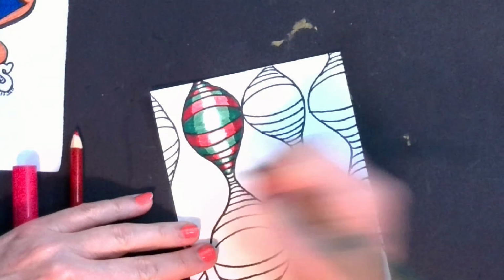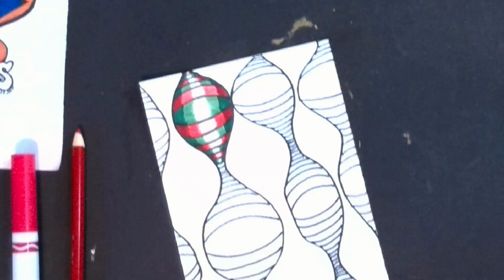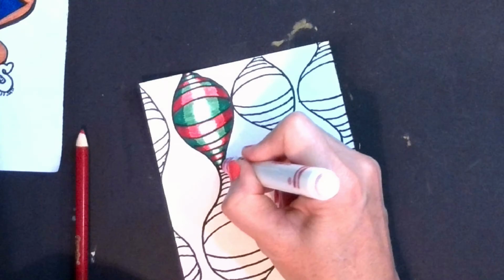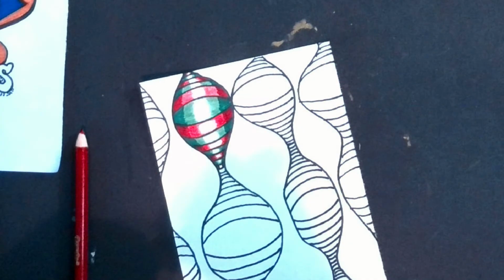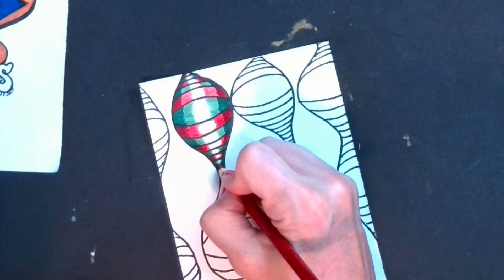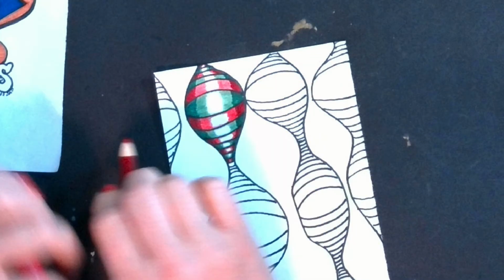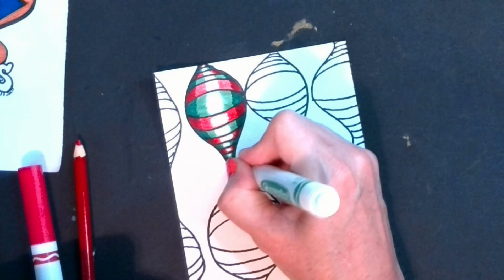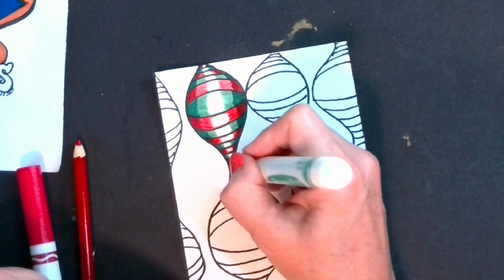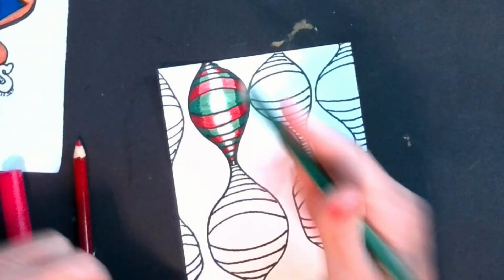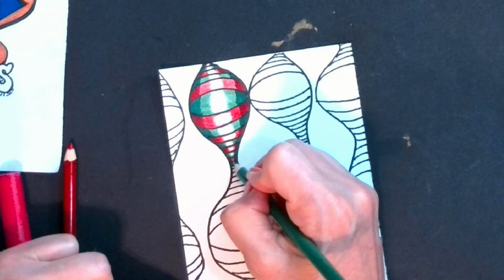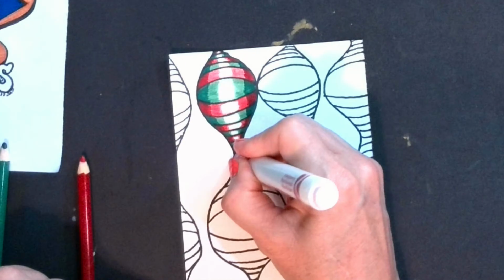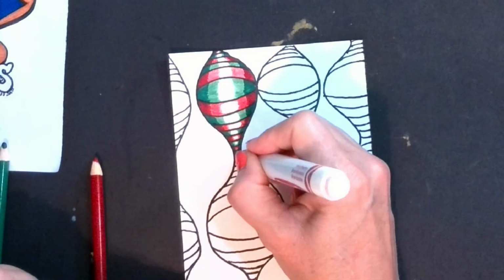Light. And this one's going to have almost no white reflection in it. And this one's probably going to just be dark and light. There's the dark. There's the light. There's the dark. And the light. And keep going. Dark, light, dark, light.